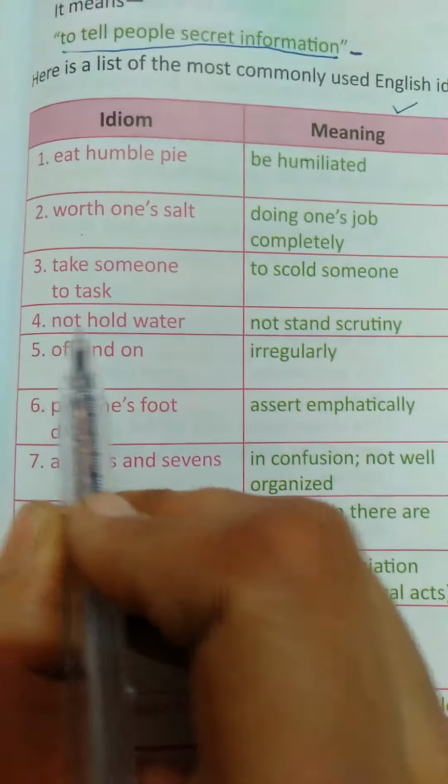Then the fifth one, off and on, irregularly. She has been working off and on writing her much awaited book. Irregularly, sometimes doing, sometimes not. This means she has been working off and on, sometimes doing, sometimes not, writing her much awaited book. The people are waiting for that book, and irregularly she keeps on doing that thing.